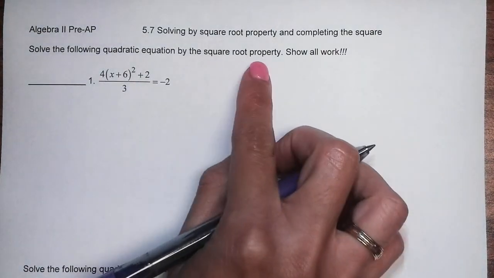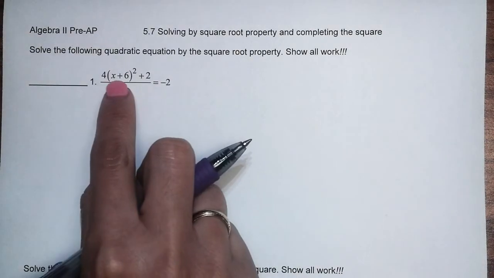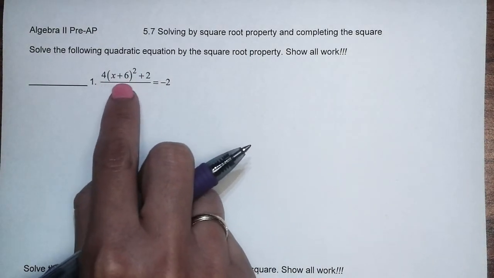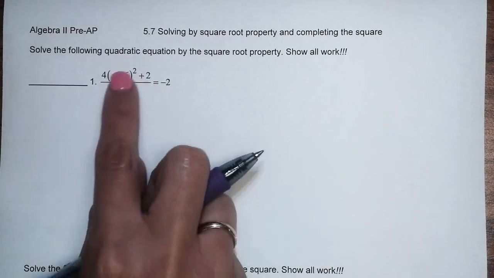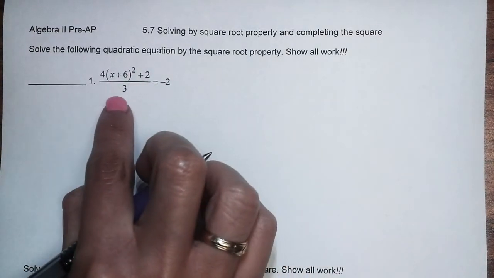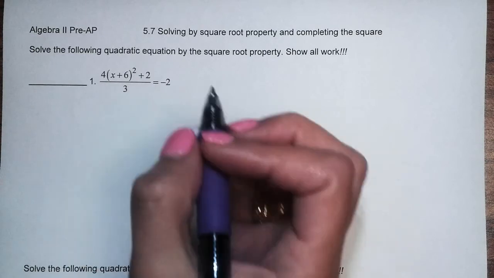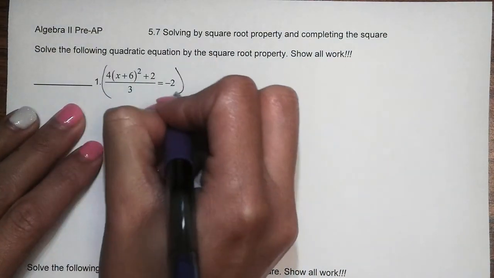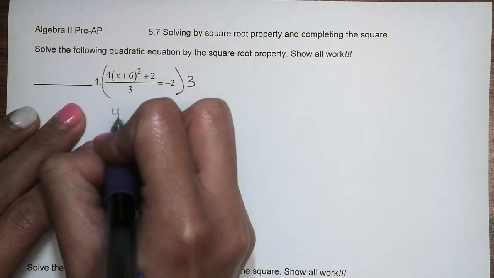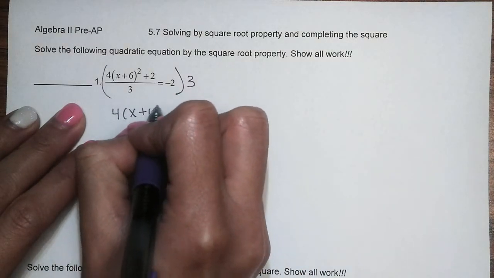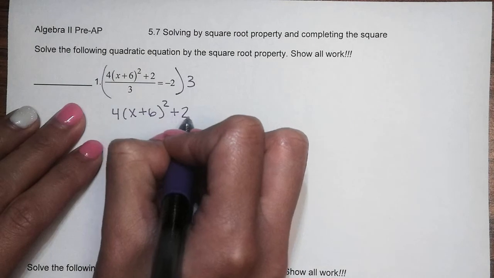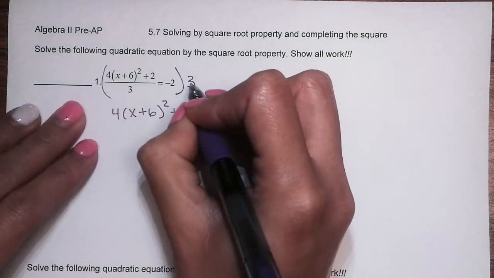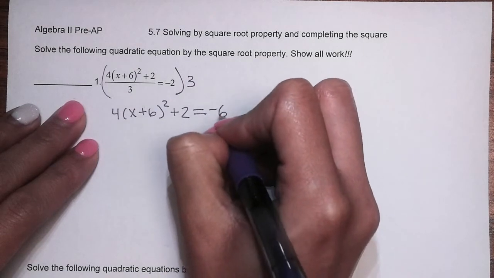In order to solve by the square root property, we need to have our squared quantity completely isolated. So this (x + 6) squared needs to be isolated, so I'm going to get rid of everything else. First, by getting rid of this divided by 3, by multiplying the whole equation by 3. So that's going to become (x + 6) squared plus 2, with the 3 on the denominator being gone, equals 3 times negative 2, which is negative 6.